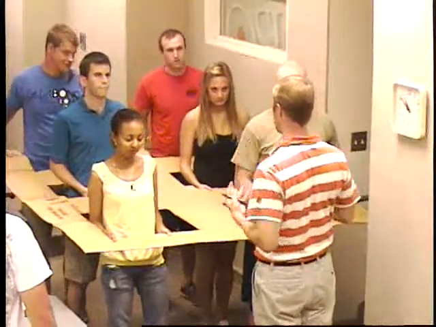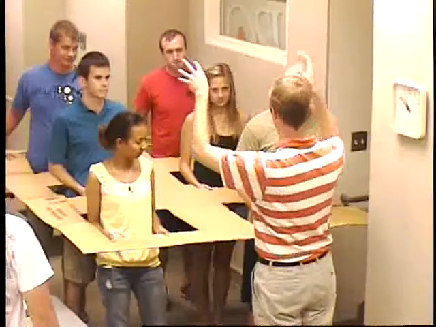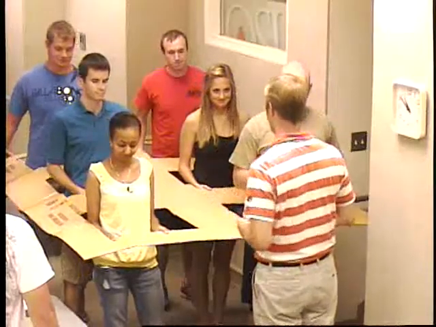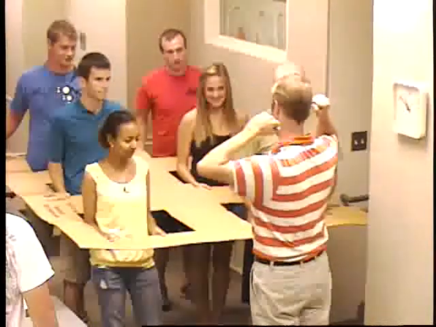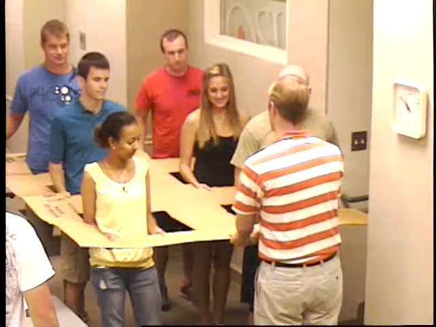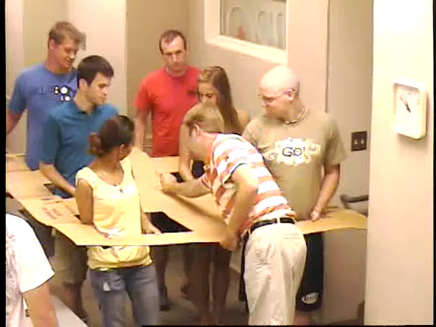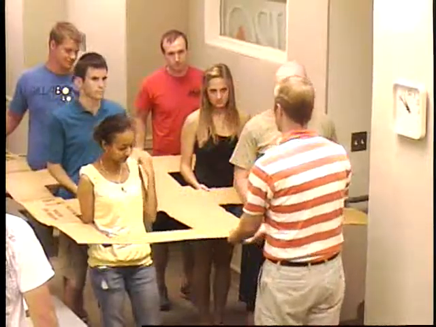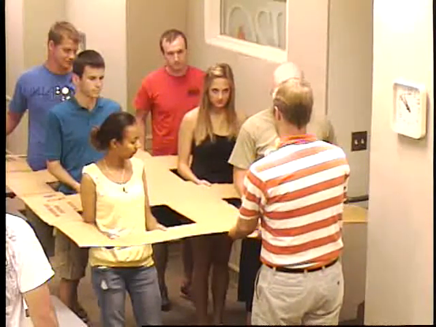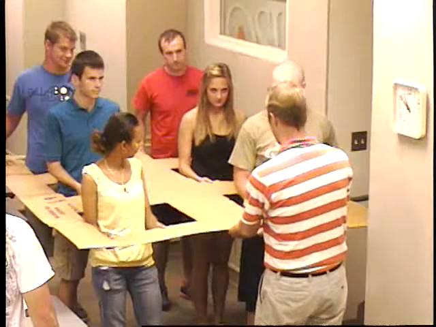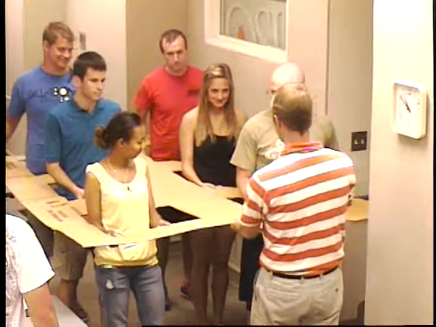So, if we were going to load this connection, we got bolts, right? You guys are all bolts. And I'm going to be the load. And I'm going to be pulling on this side. Now, the center of stiffness would be here. So if I pull concentrically, why aren't you letting me pull you? Thank you. Okay. Plates are moving.